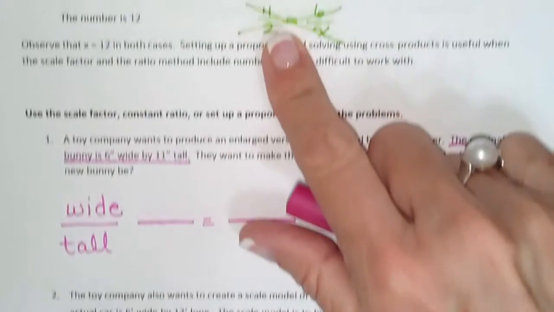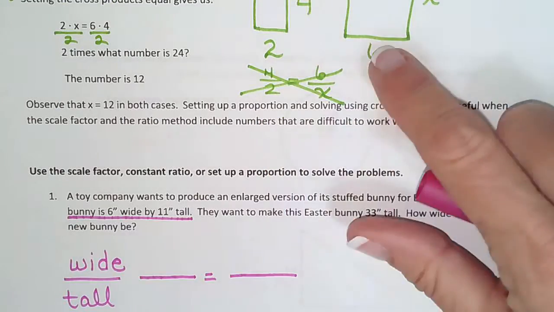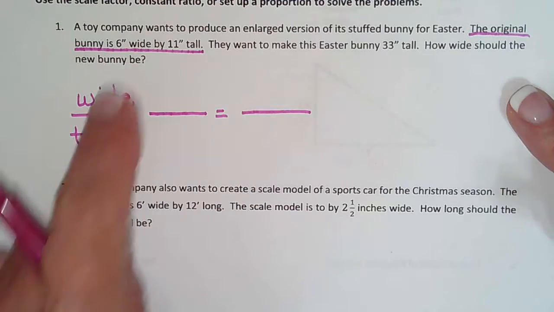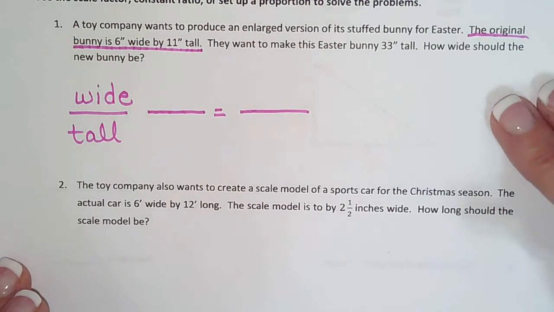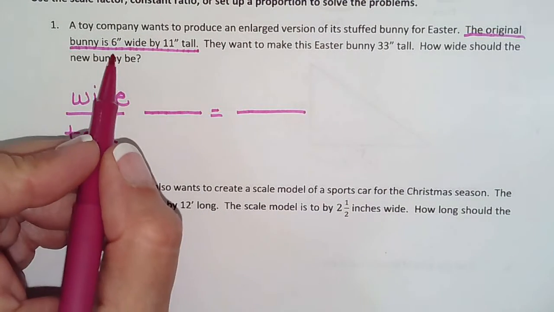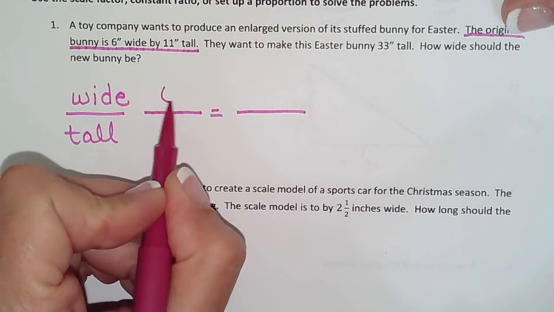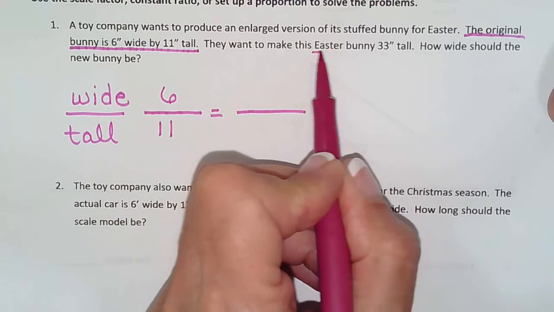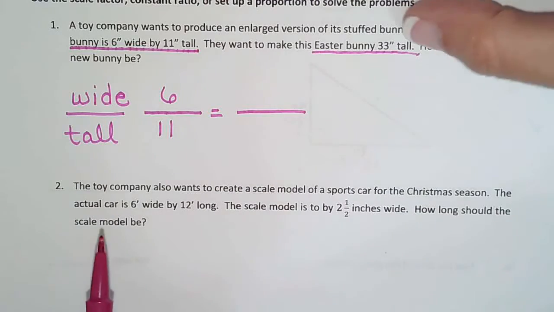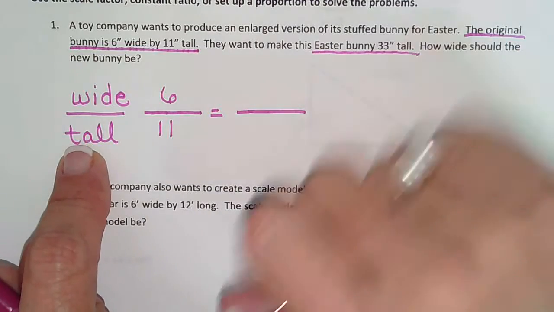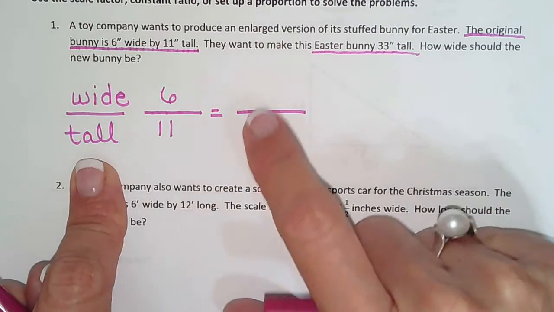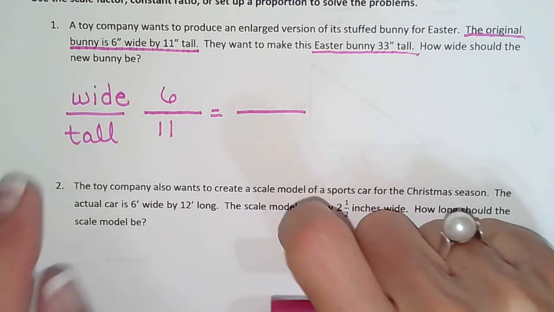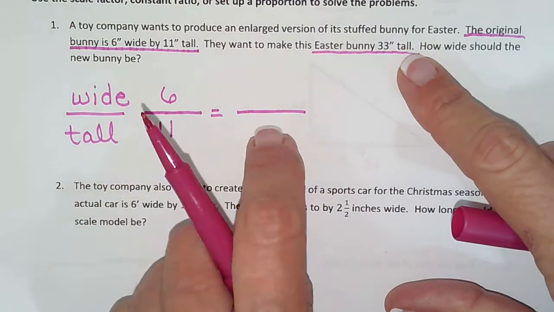Remember how I said sometimes students will do this? 4 over 2 equals 6 over x because they're not paying attention to the order. So if you write this when you see what they're comparing, then you'll never mess up the order. So the original is 6 wide, 11 tall. The new bunny, this Easter bunny, is 33 inches tall. So I go to the tall, because see how easy, if you didn't have this written to the side, you'd want to put 33 there, right? That's why we do this, so that we can make sure and put 33 in the correct spot.